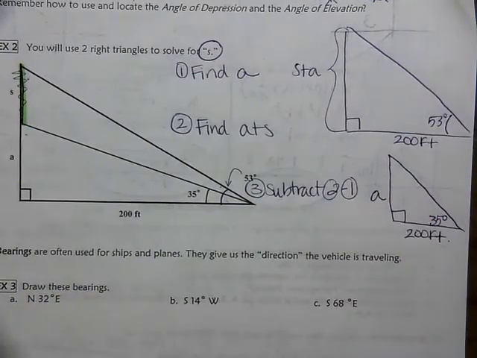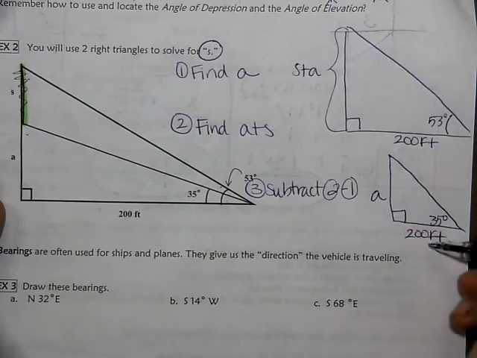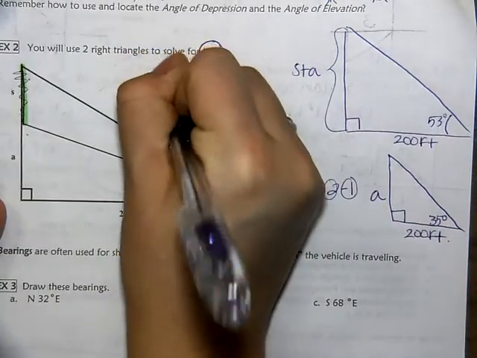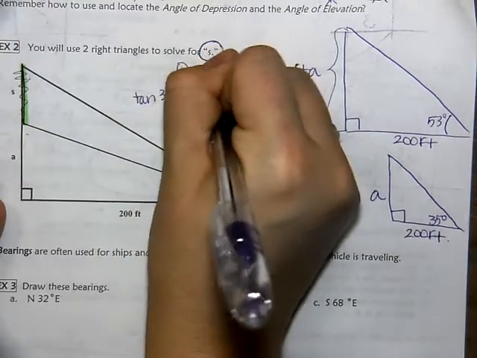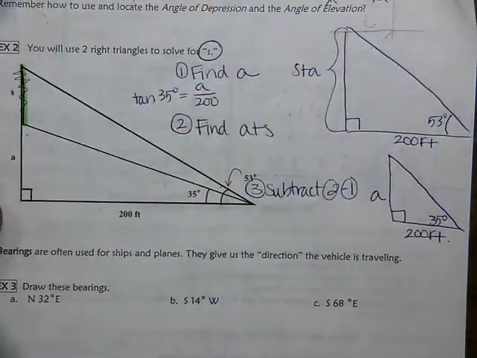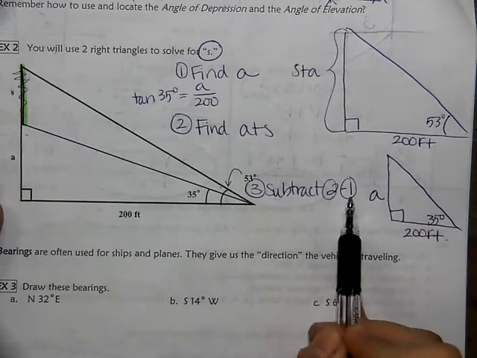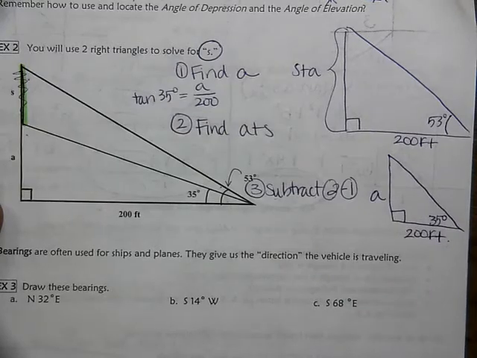Based on that, can't we use right triangle trig here? I'm going to have the opposite over the adjacent, so I'm going to use tangent. So I have the tangent of 35 degrees equals A over 200. Step 3 is subtract your answers from step 2 minus step 1.